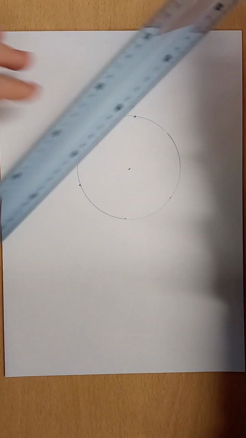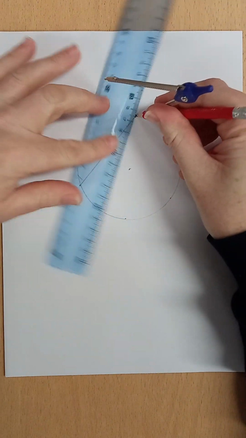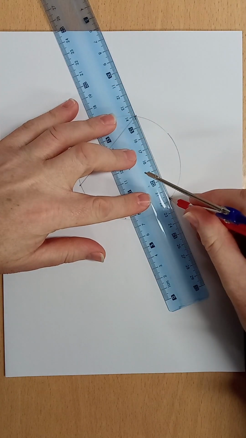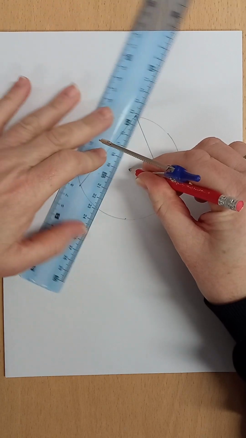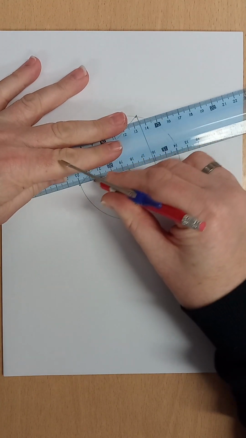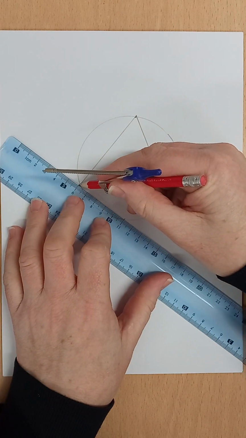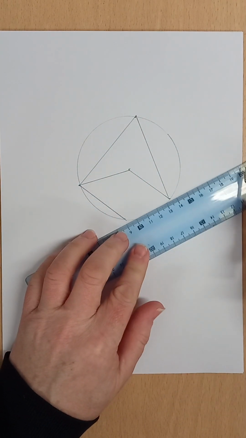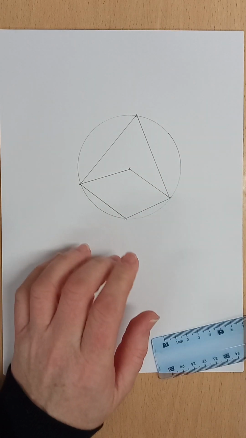Right. Let's put some numbers in and let's find some things.